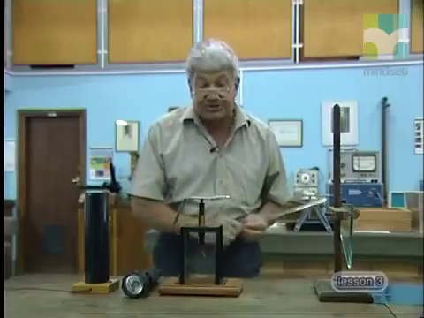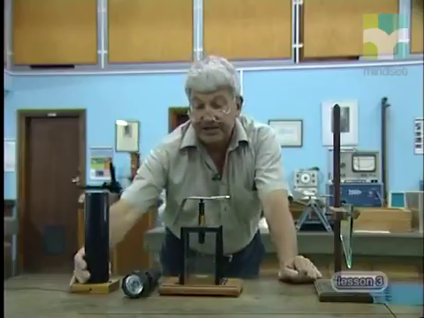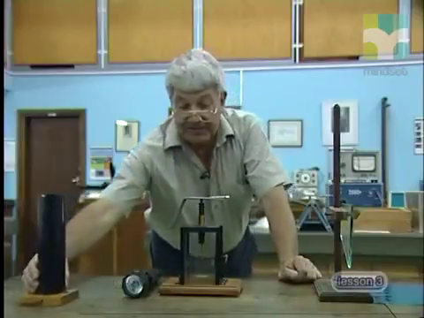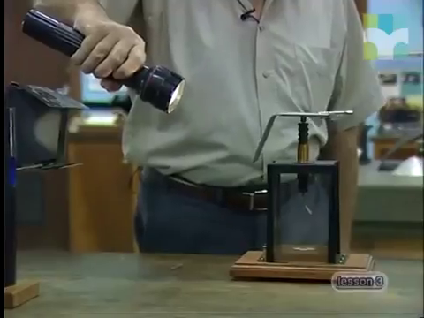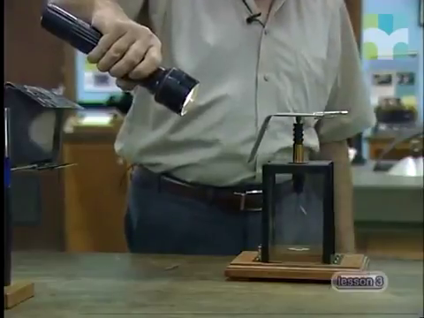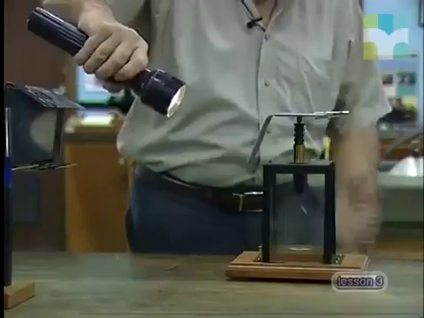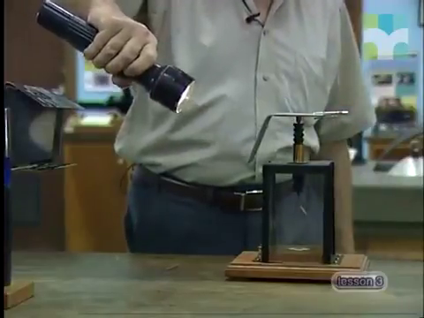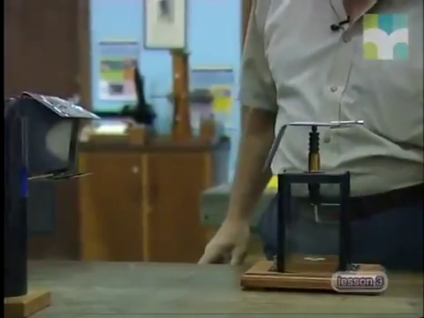There we are, we've got a nice charge on there, and that hopefully is a negative charge. Now, first of all, let's expose that negative charge, if you like, and our zinc plate. I'm going to expose the zinc to ordinary white light. There we go, from a good old torch, and as you see, absolutely nothing happens. Let's see if it has anything to do with the intensity, because it might well be.